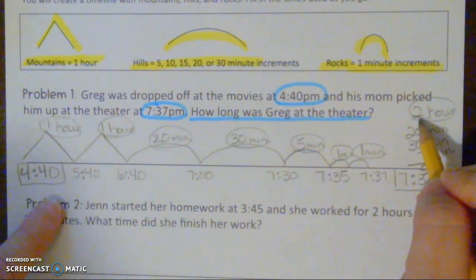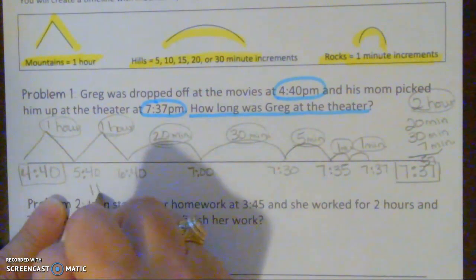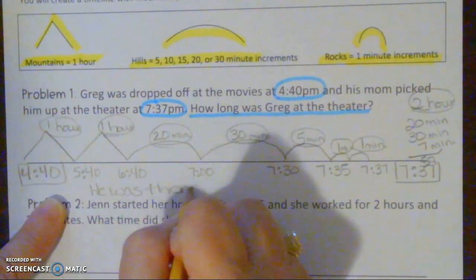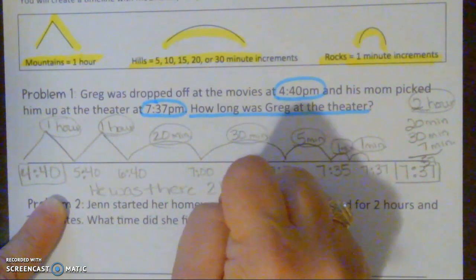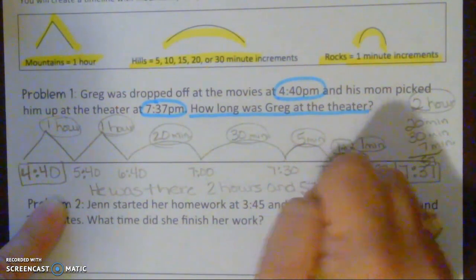So how long was Greg at the theater? Okay, he was there 2 hours and 57 minutes.